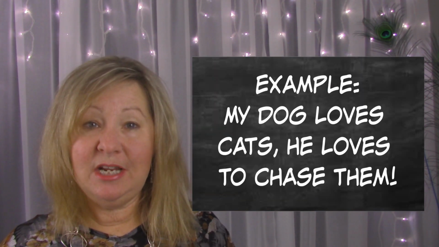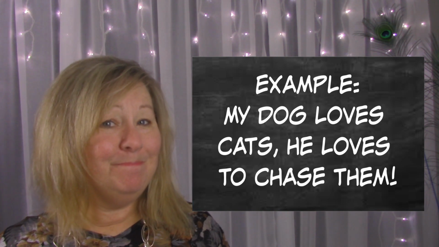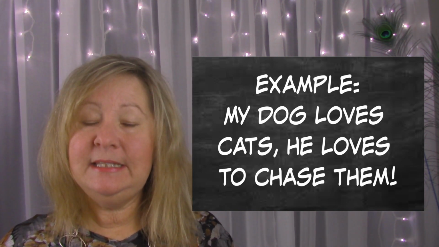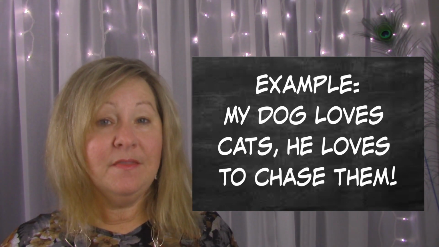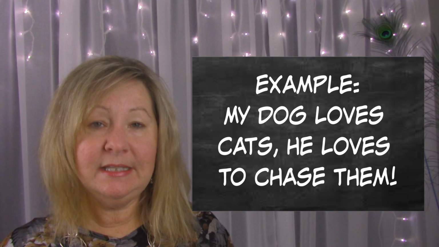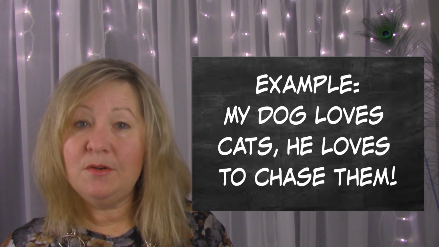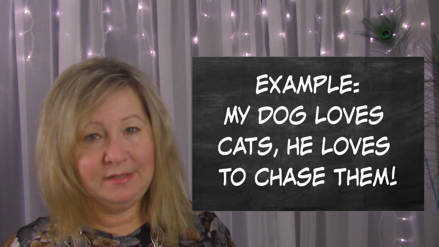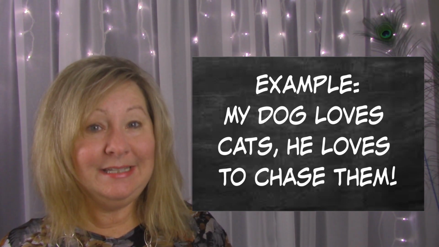Here's my example. My dog loves cats. He loves to chase them. Those are two independent clauses, two complete sentences, and they're joined together by a comma. This is not correct. In fact, this could be called a run-on sentence. Using a comma splice is one way to create a run-on sentence, and everyone knows run-on sentences are not desirable.